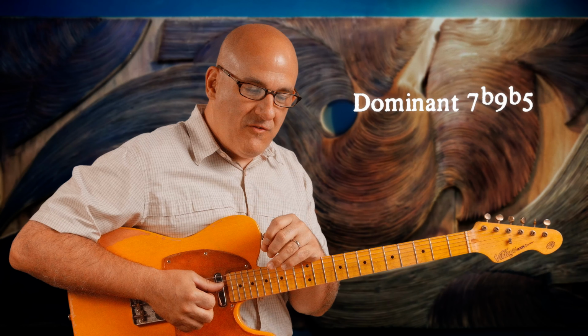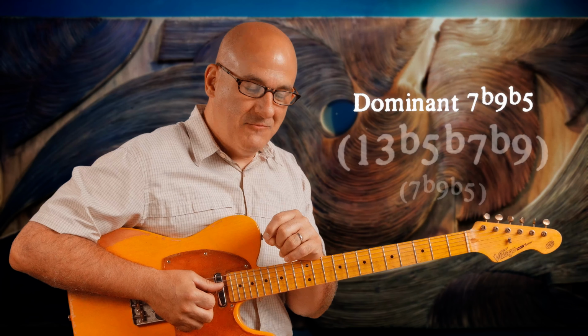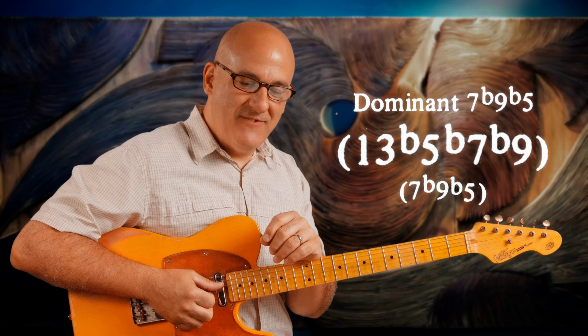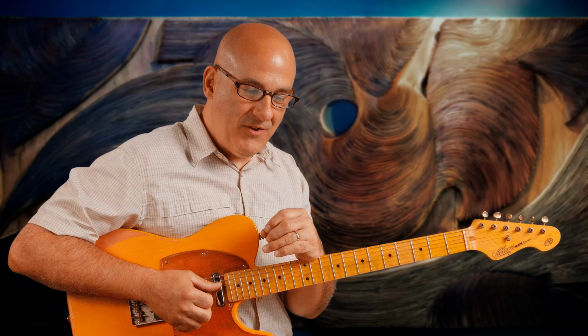Dominant 7, flat 9, flat 5 chords right in the middle of page 49. We're starting with 1, 3, flat 5, flat 7, flat 9. The 7 flat 9 flat 5 chords without roots are the same as 7th chords whose root is a flat 5 higher. Like E7 flat 9 flat 5 without the root equals B flat 7. So only 7 flat 5 flat 9 chords with roots will be listed here.